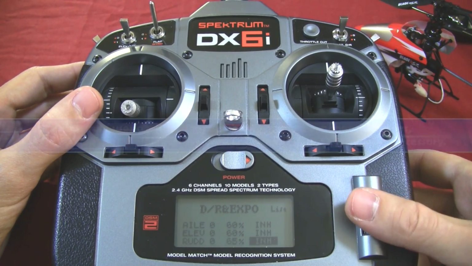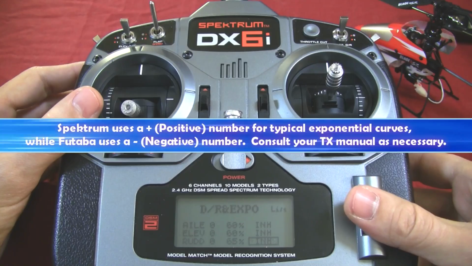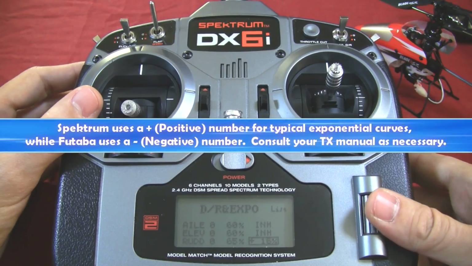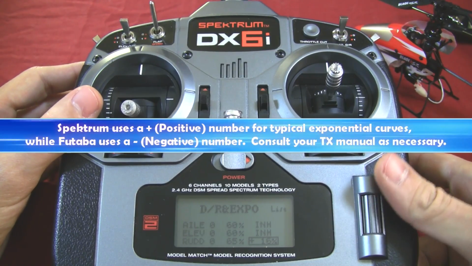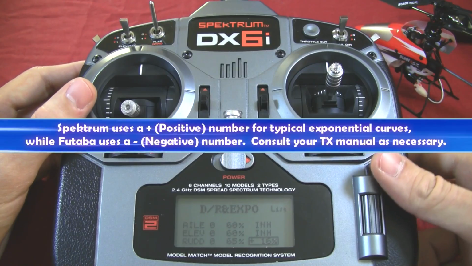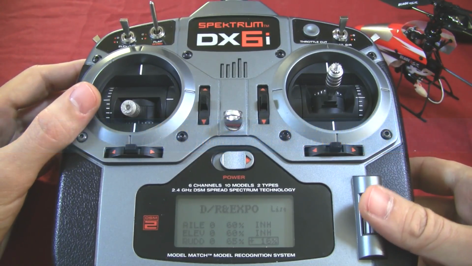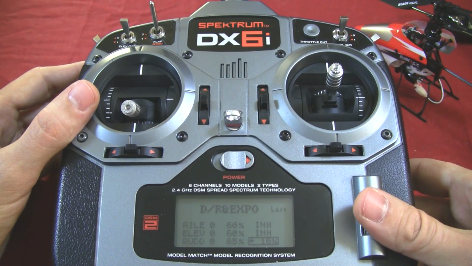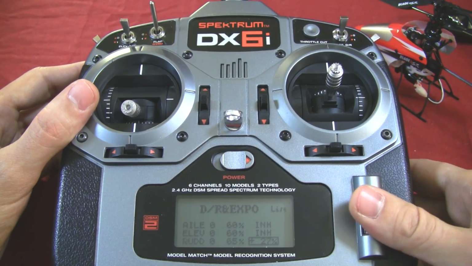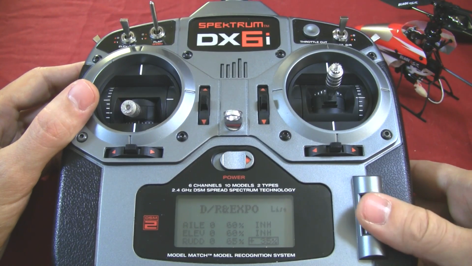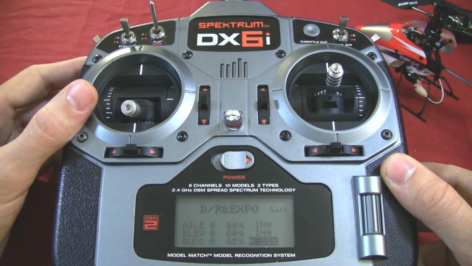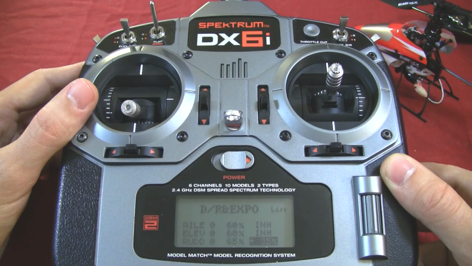And to set Expo, you scroll over into this column and scroll up for a positive number. Some transmitters are different. Spectrum uses positive Expo to perform the type of Expo functions we're doing here. But for example, Futaba uses a negative Expo. So make sure you just know which number direction you should go based on your manual. But for Spectrum, it's positive. So we'll set this up to about 35% Expo. And now in low rate, this is what our setting is. 60% of normal servo throw for aileron and elevator, 65% for rudder, and 35% Expo.